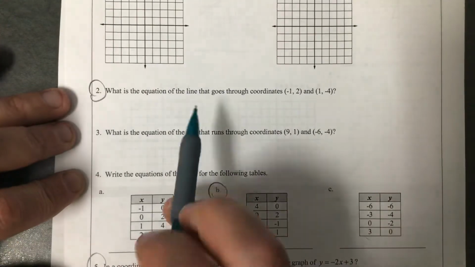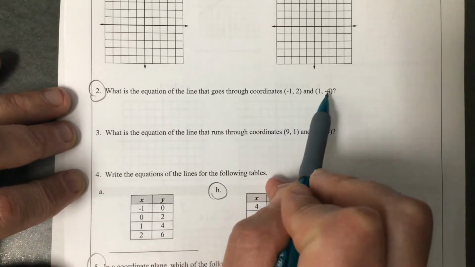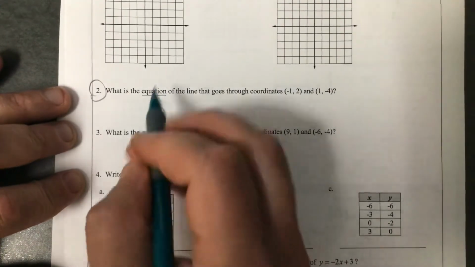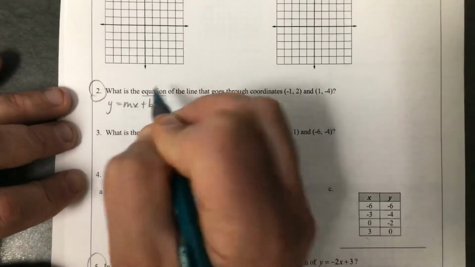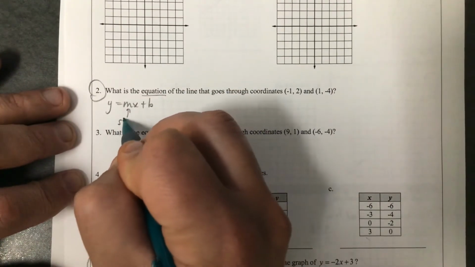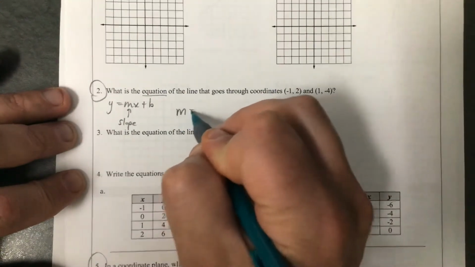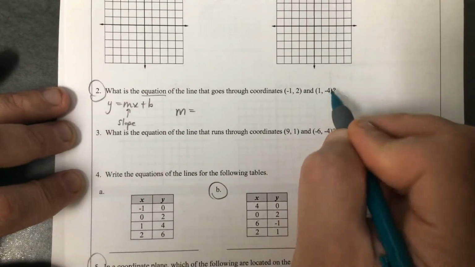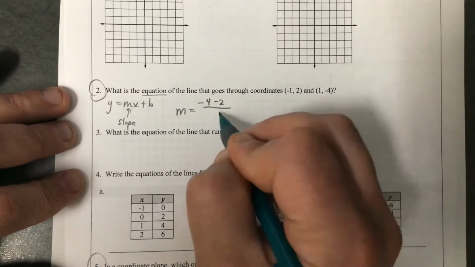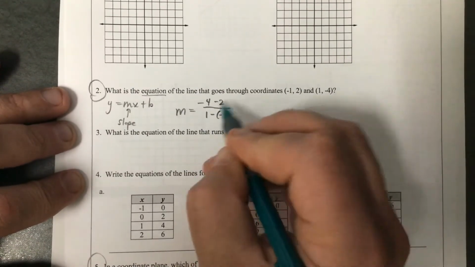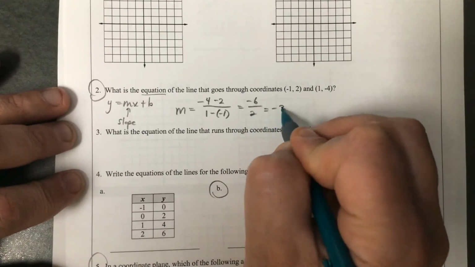Let's go down to number 2. It says, what is the equation of the line that goes through coordinates (-1, 2) and (1, -4)? So we're writing an equation, and I'm going to try to write my equation as y equals mx plus b. We know m is a slope, and we know how to find the slope from 2 points. So slope would be y2 minus y1, which is -4 minus 2, all over 1 minus -1. This is going to give me -6 over 2, which would be -3.